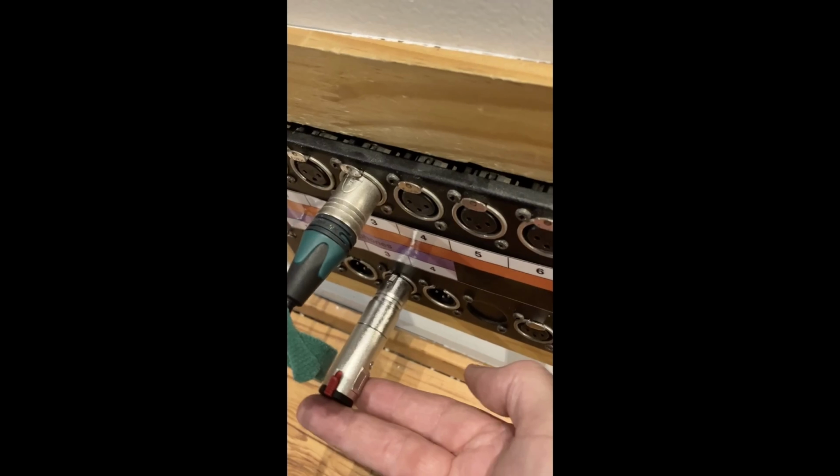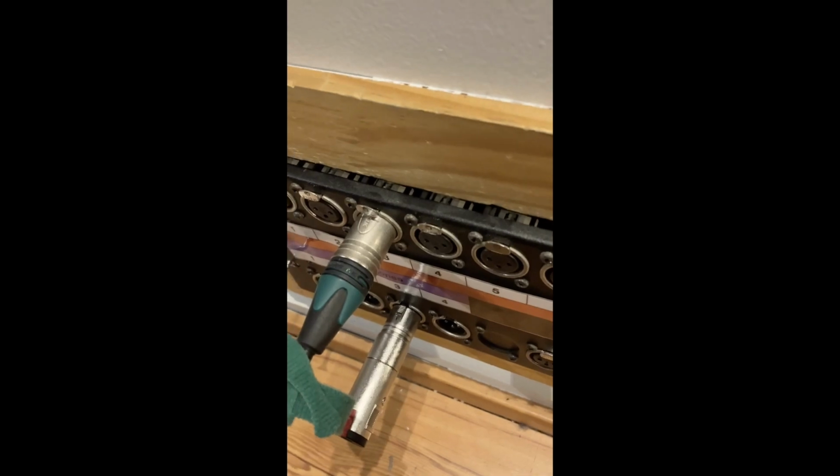I've also prepared my headphone adapter. I've put it into headphone channel 3 for no particular reason, but I forgot the adapter, so I need to go and get one of those before I set it up. Now that we're ready to go, let's head off to the control room.